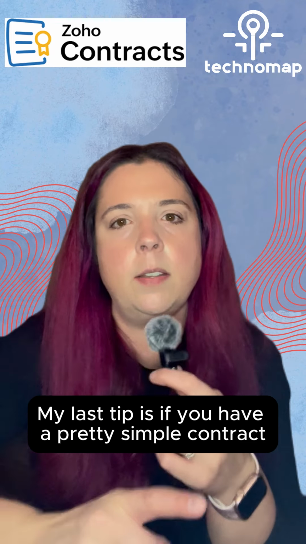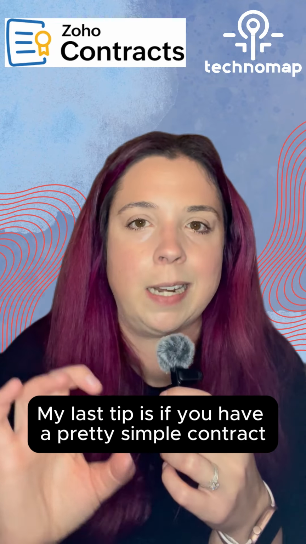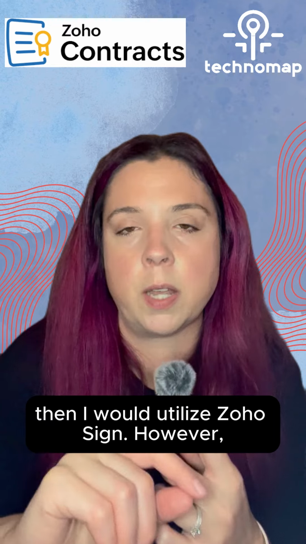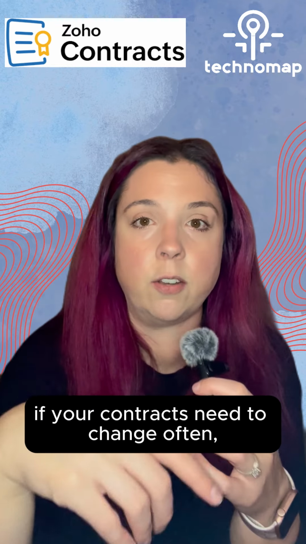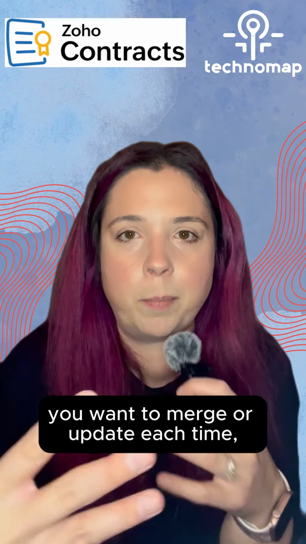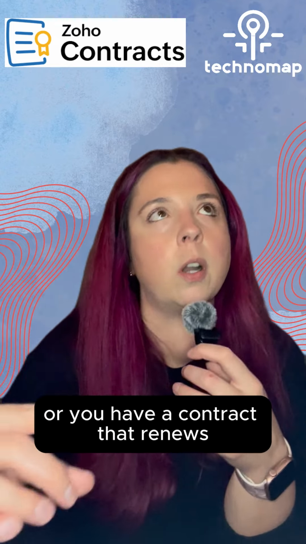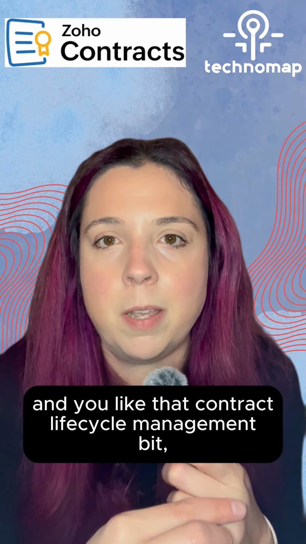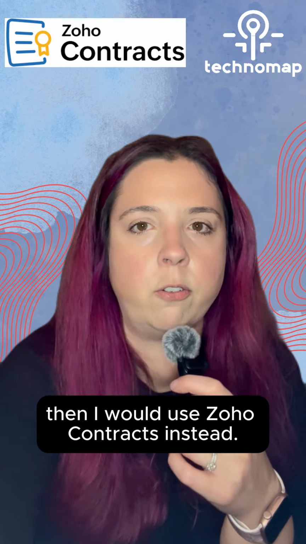My last tip is if you have a pretty simple contract that doesn't change very often, then I would utilize Zoho Sign. However, if your contracts need to change often, there's a lot of things you want to merge or update each time, or you have a contract that renews and you like that contract lifecycle management bit, then I would use Zoho Contracts instead.